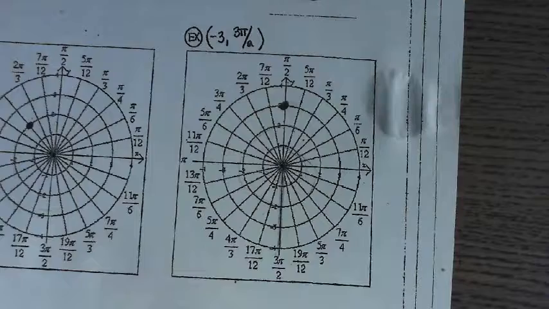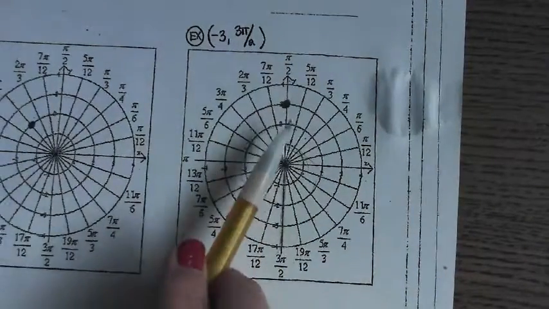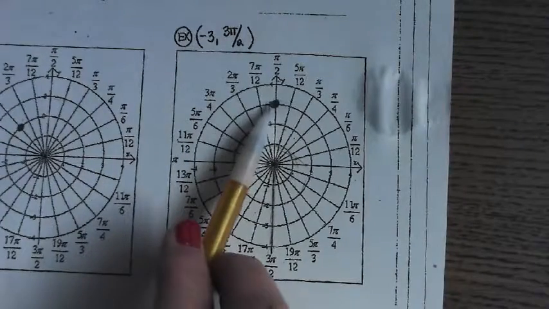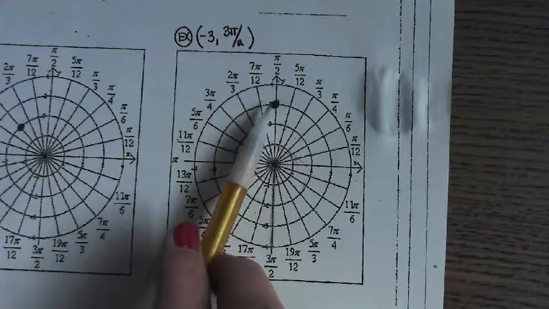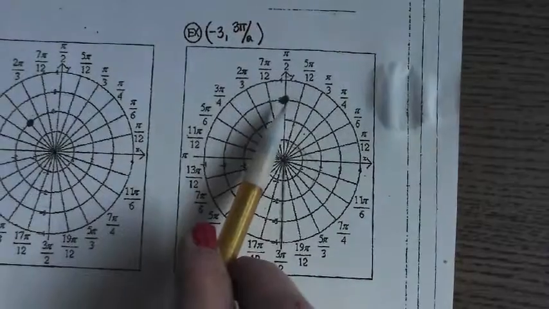Well, I guess you wouldn't know. But there are multiple ways of representing any given point, is the point I'm trying to make.